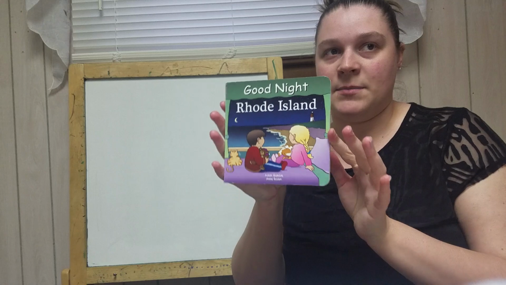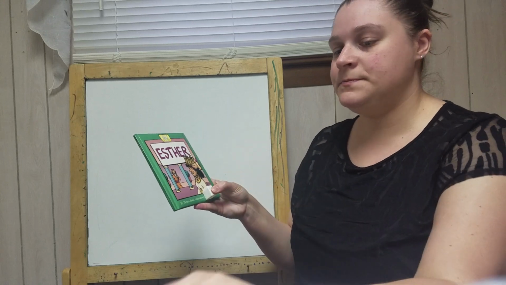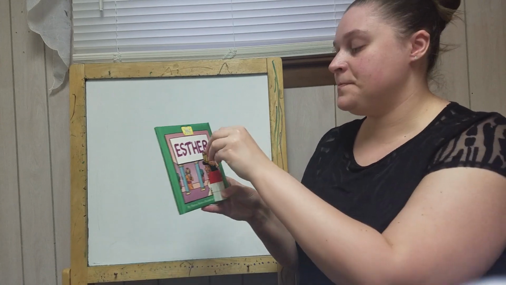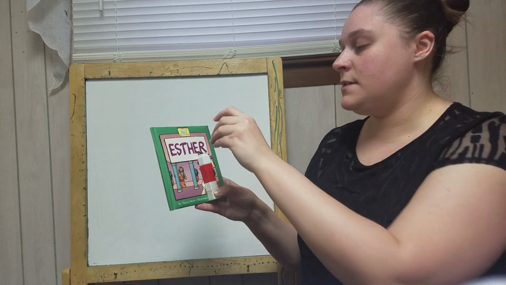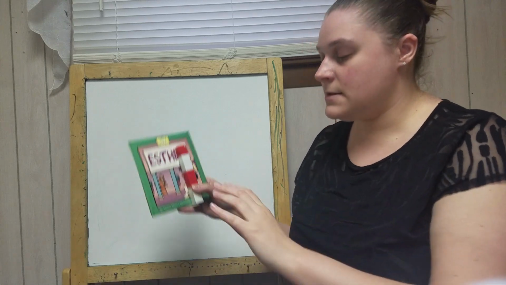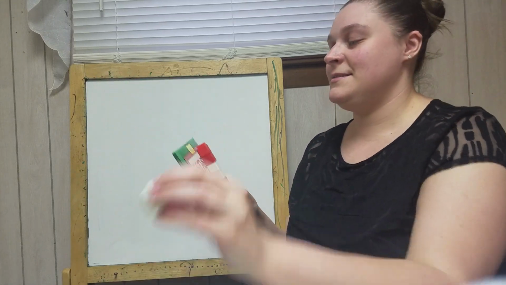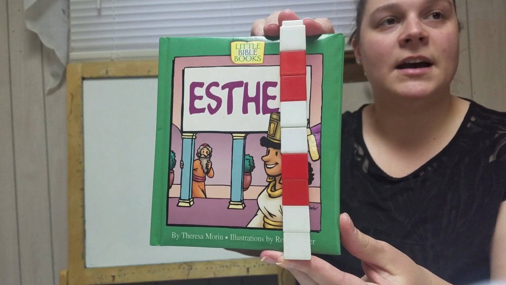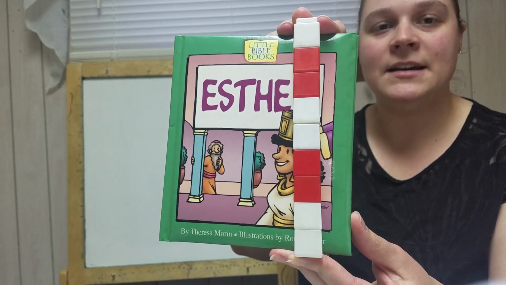Well, now let's try with the other book and see how many blocks high that one is. Remember, this one's 8. We got to remember that number. Now we're going to try this book. We're going to start over. 1, 2, 3, 4, 5, 6, 7, 8. Oh, is 8 enough? 8 is not enough. 9. This book is 9 blocks high. You can see it right there. 1, 2, 3, 4, 5, 6, 7, 8, 9.